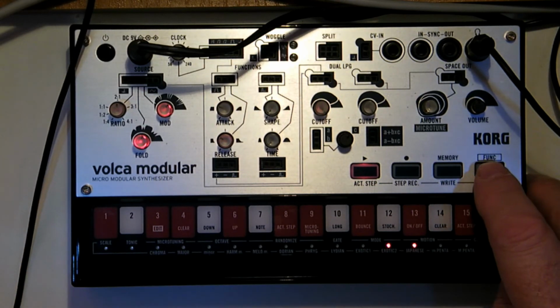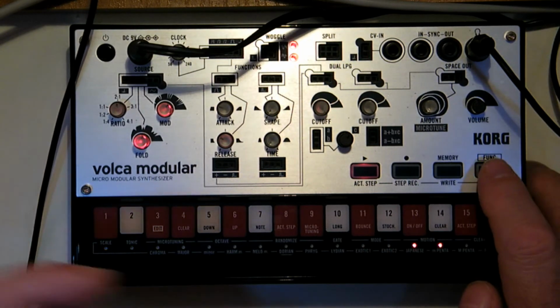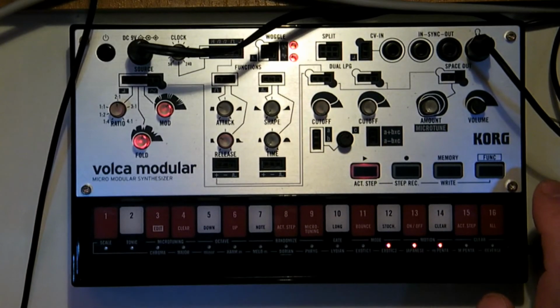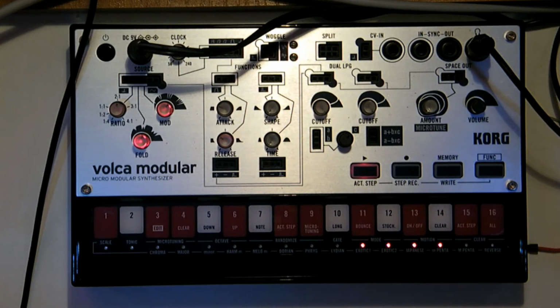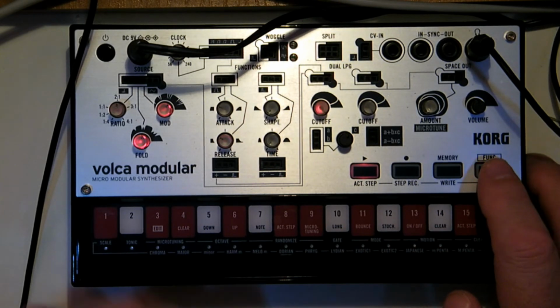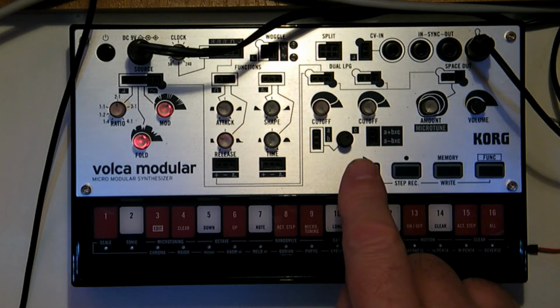I can switch on the stochastic mode, now changing the pitch with each repetition, and additionally I can randomize. Especially when I have longer sequences, this might be a useful thing to do: one-shot randomization during a sequence running in stochastic mode. All right.